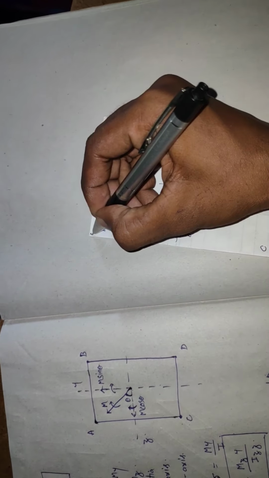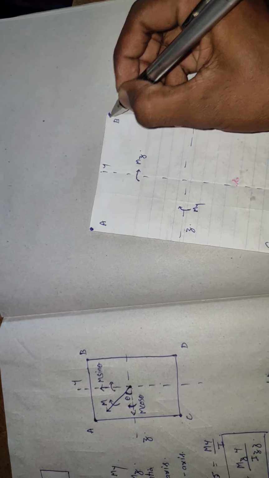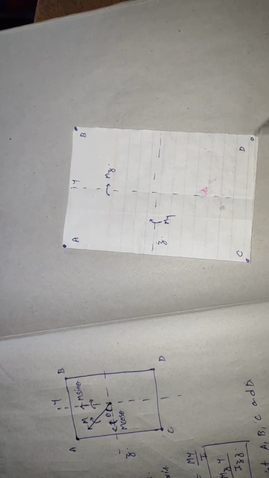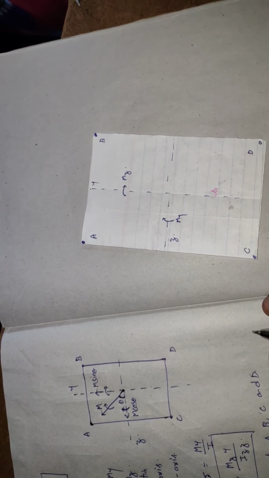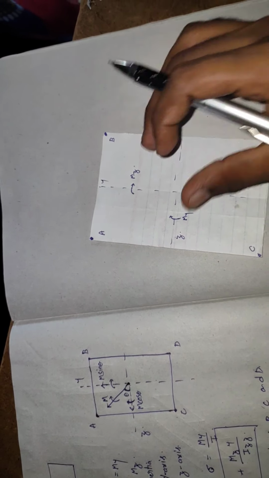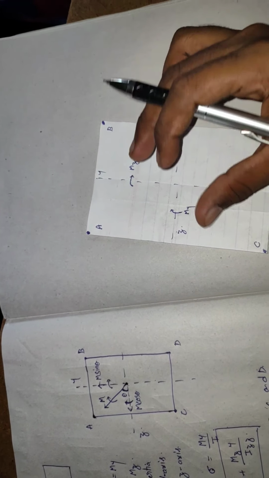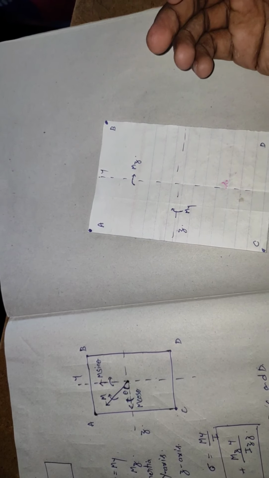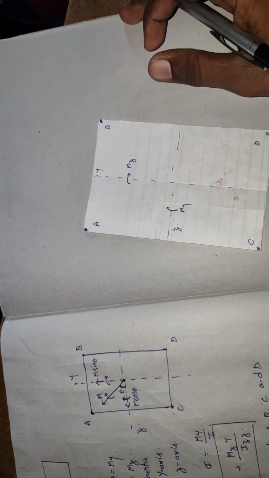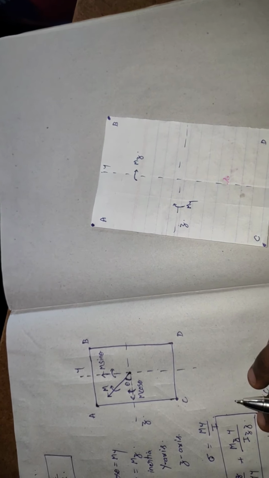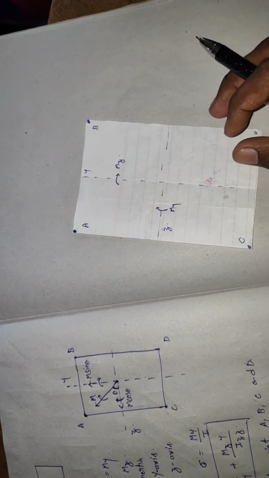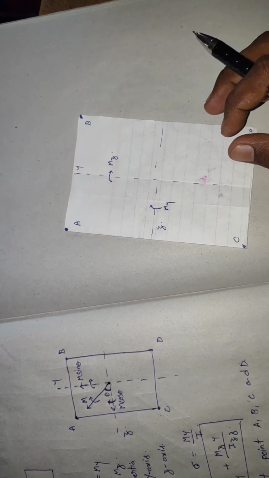For point A, point B, point C and point D, this is the plane we considered. As I said before, we get two moments. Due to the two moments we get two stress values. The summation will give the total stress value. When we are calculating for point A, we will take the moments into consideration to take the sign values.